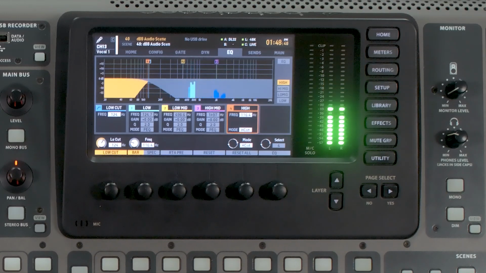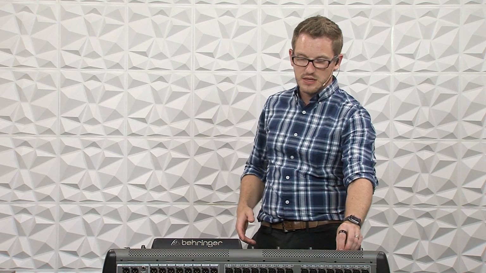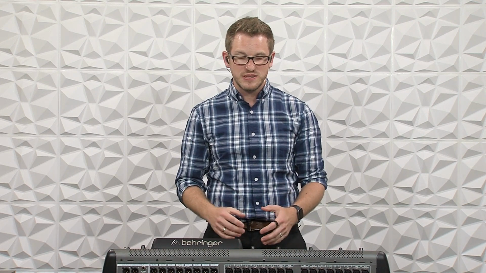So you can notice that it doesn't actually change the overall tone of this vocal by bringing in this low cut. I'm just removing all the low end information that doesn't actually have anything to do with this vocalist.